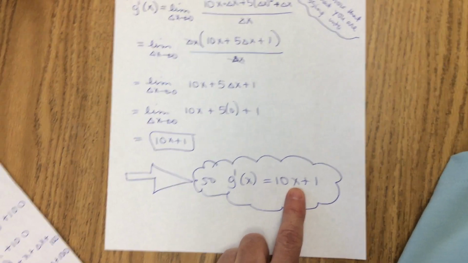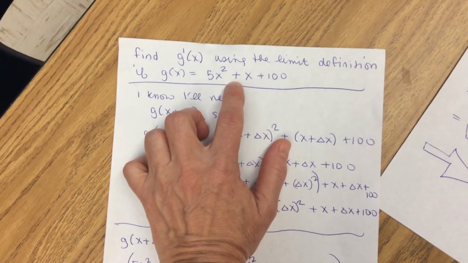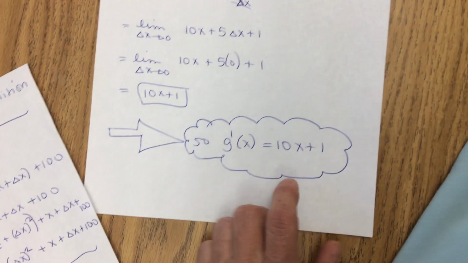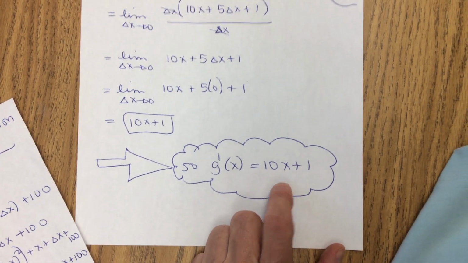So if I want to know for this original function, hey, what's the instantaneous rate of change at x equals 1? I plug a 1 in here, and the instantaneous rate of change is 11. All right, see you in class.